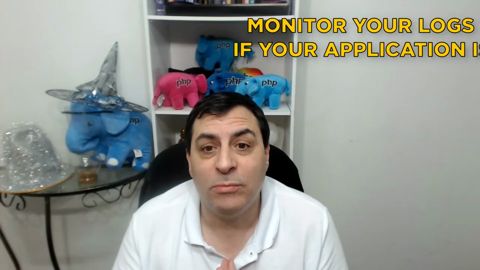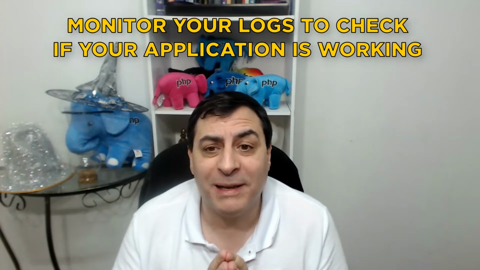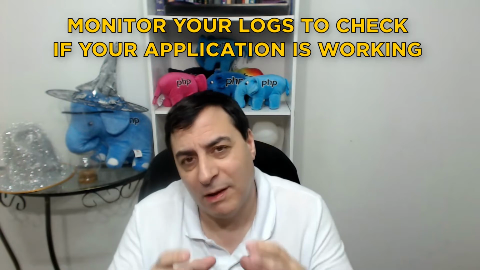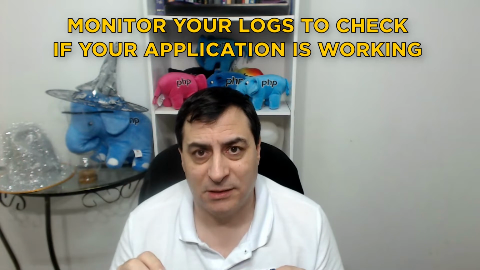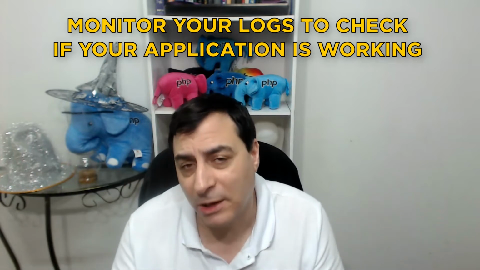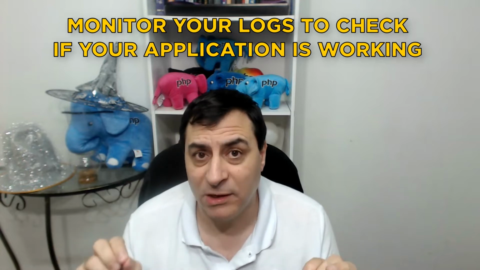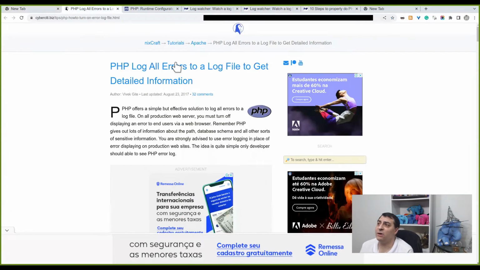The next recommendation is to monitor your logs to check if your application is working. So your application also needs to generate log files that you can take a look at and confirm that everything is working correctly. If something is wrong, you will also need to have error logs. Activity logs are something, error logs are something else. PHP has its own error log.